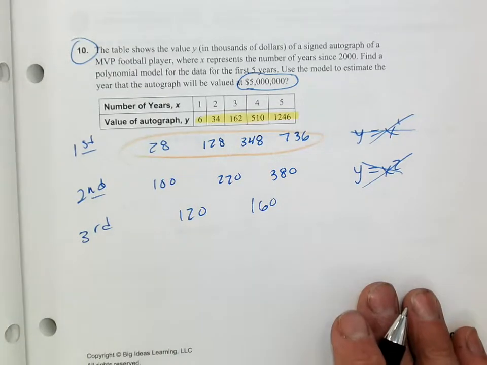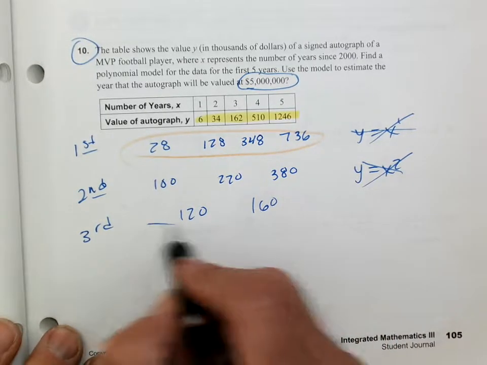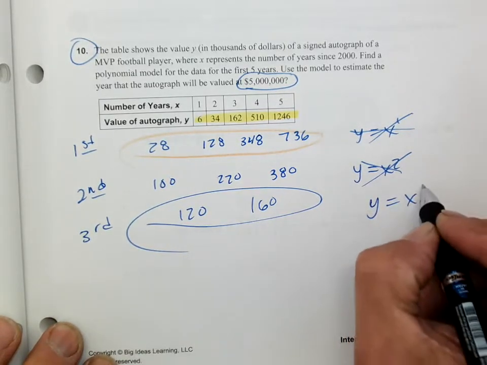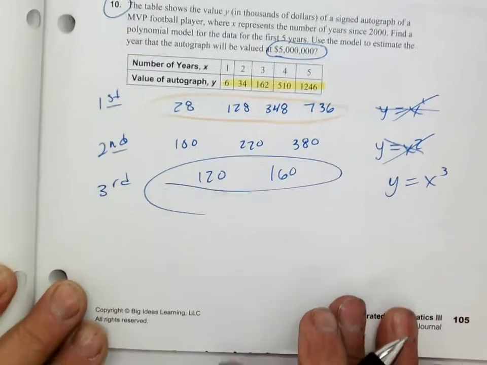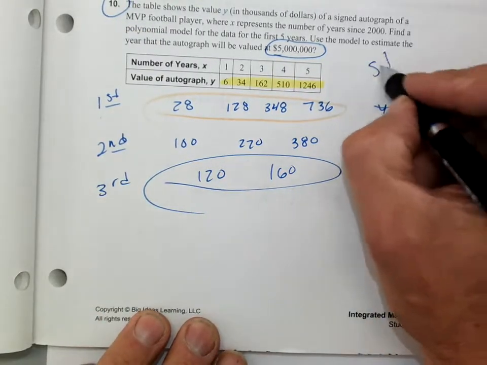With real data, you won't get them to be exact. Does that make sense? They're not going to be perfectly lined up. So I'm going to go along with those. Those numbers are close enough. So I'm going to go y cubed. Okay, now let's figure out what the equation is.